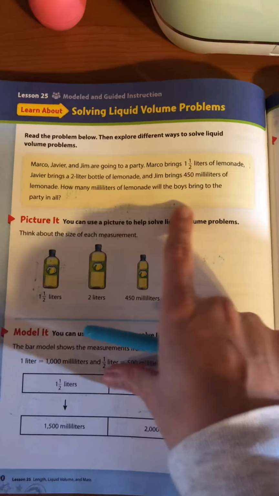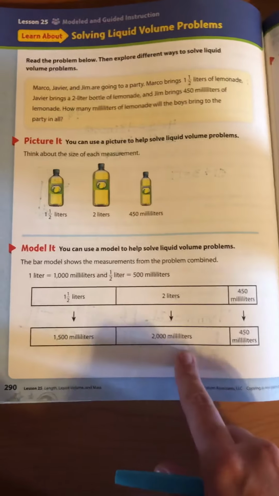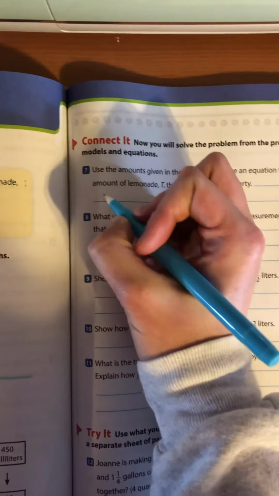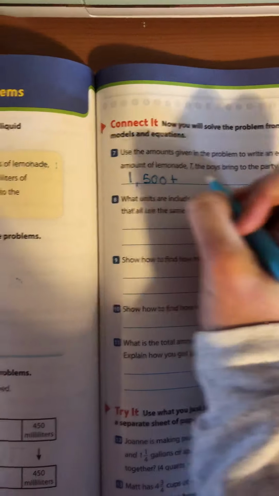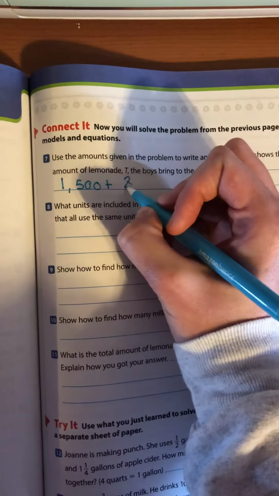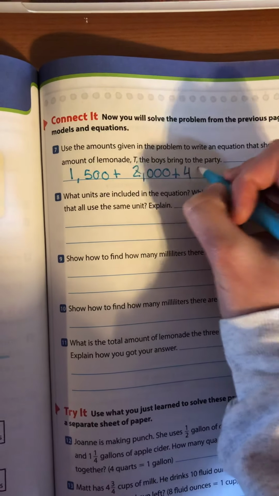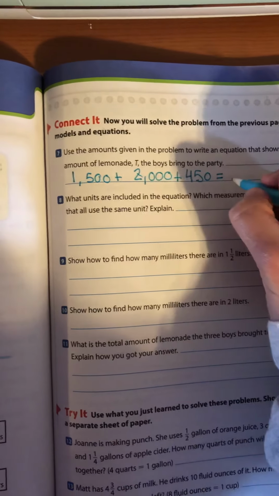So remember, we have to add all the lemonade in all. So we need to add all 3 of these numbers. So 1,500 plus 2,000 plus 450 equals, and they gave us the letter to use, T.